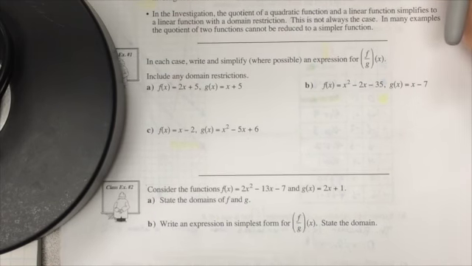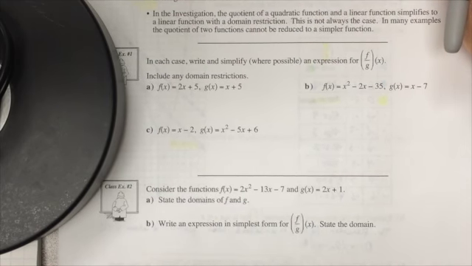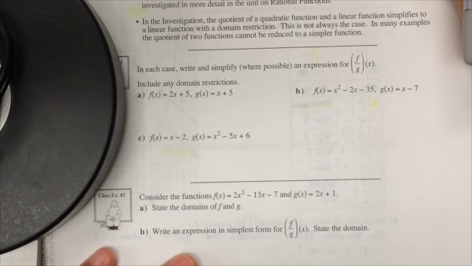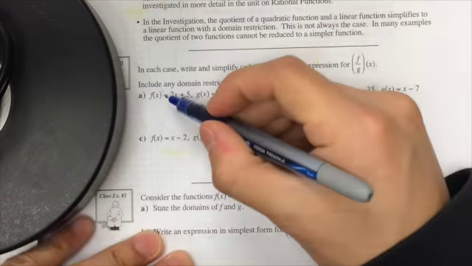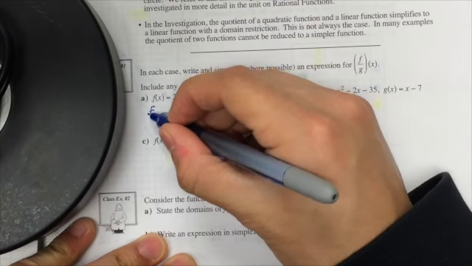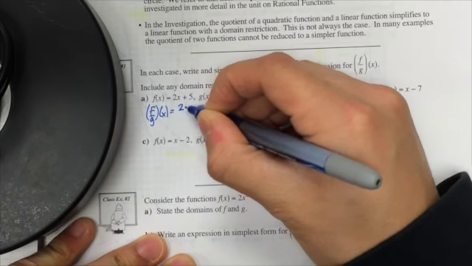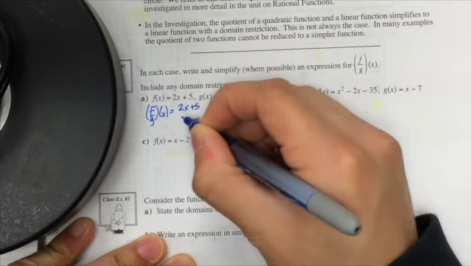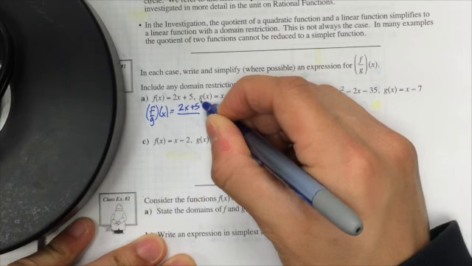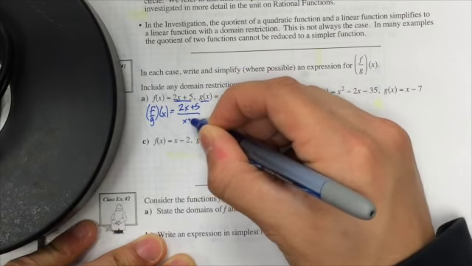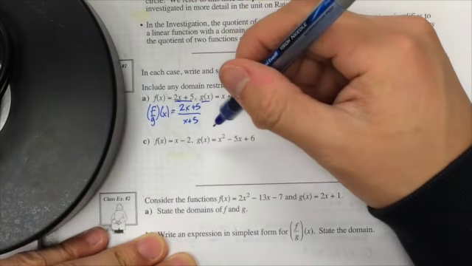All right, so in each case, write and simplify where possible an expression for f divided by g of x, and then include any domain restrictions. So if I have f divided by g of x, that means I'm going to have 2x plus 5, which is my function f, and I'll divide that by my function g here, which is x plus 5.